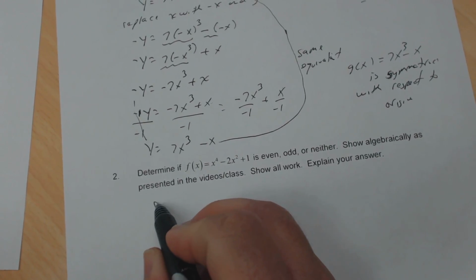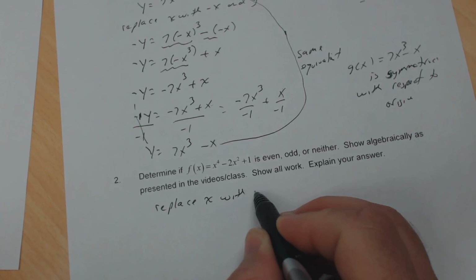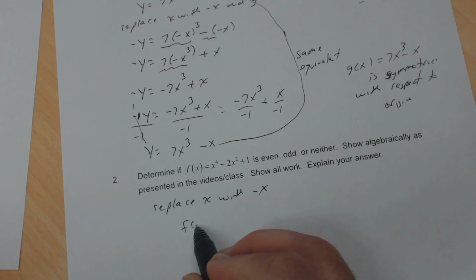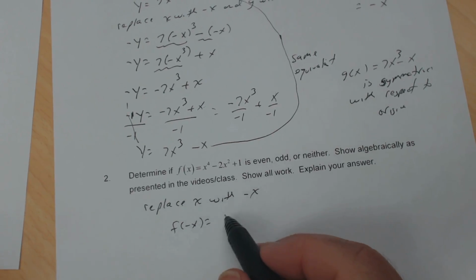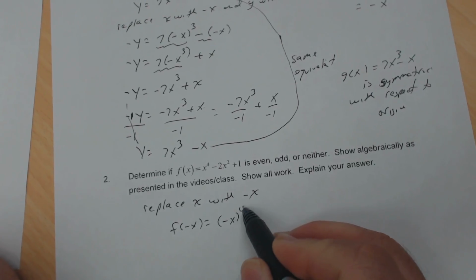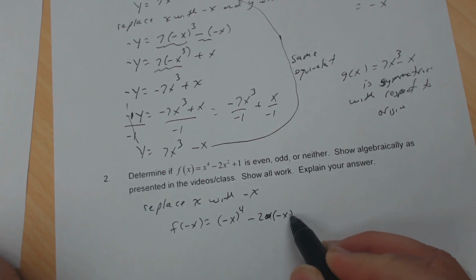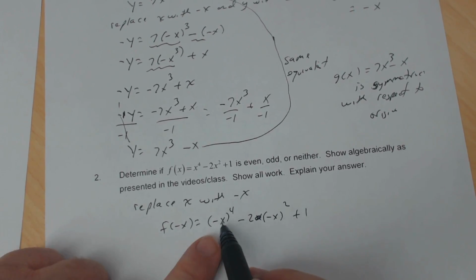First thing you're going to do, replace x with negative x. All right. So I'm going to say f of negative x is going to equal, where we see an x, I plug in negative x. So I'll get negative x to the fourth minus 2 times negative x squared plus 1. All right. So let's talk about what this is right here.